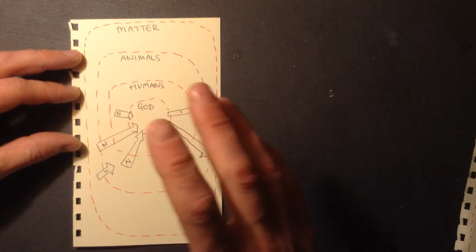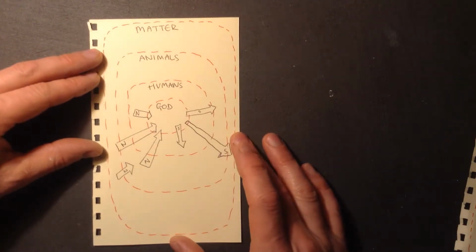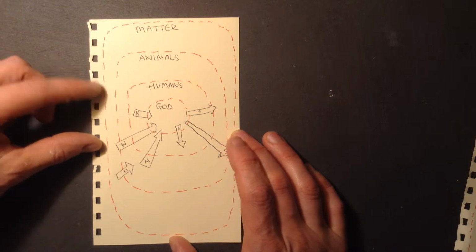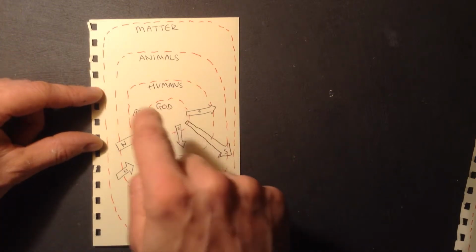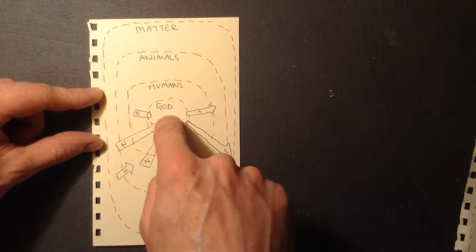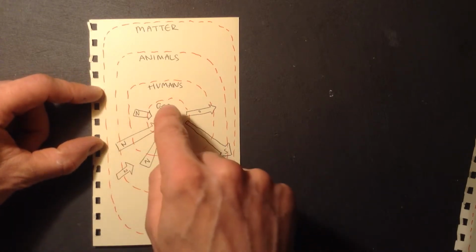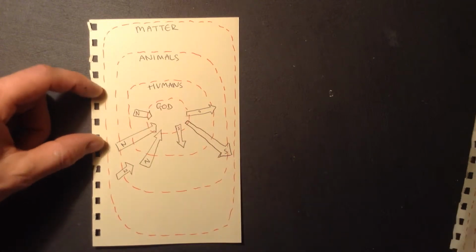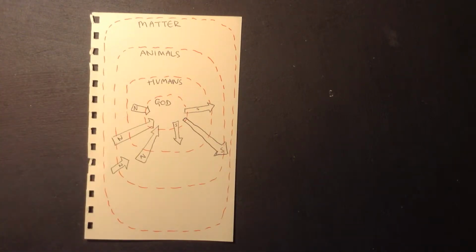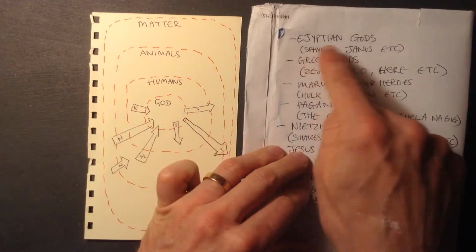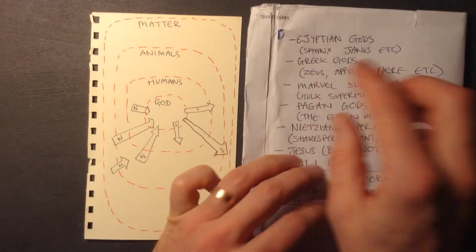Now, if you subscribe to the Abrahamic religions, if you're a Christian or Muslim or a Jew, you're probably scratching your head and you're thinking that is not a description of the sort of thing I pray to. That's not the sort of thing that I believe in. So, what sort of thing is that? There were several things that I thought could conceivably meet that description.